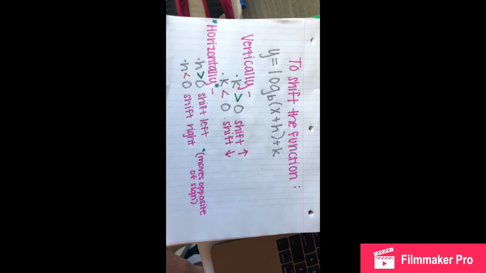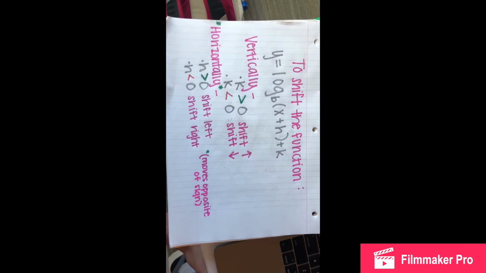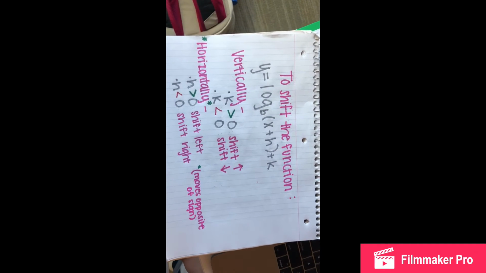Now for horizontal shift, if h is more than 0, the graph will be shifted to the left. Now if it's less than 0, it will be shifted to the right. Think of it as moving opposite of the sign.